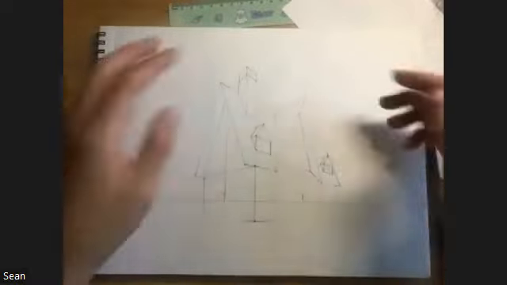This is probably a good place to stop. Then we carry on next week. So now we should have the shape of the house down with good accurate perspectives. It's very nice.